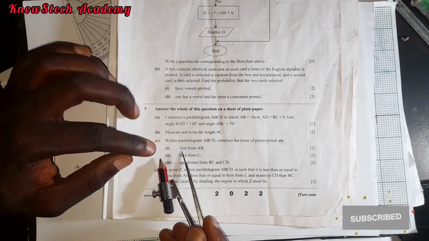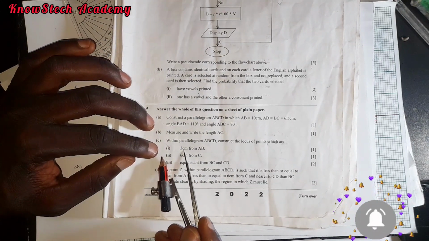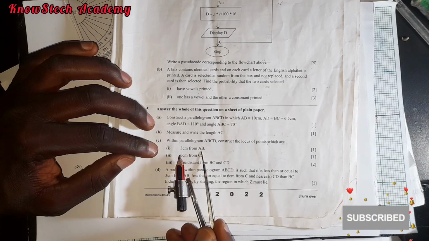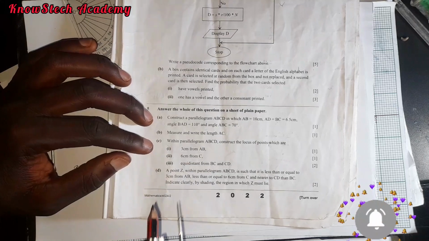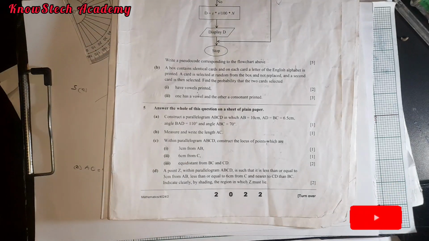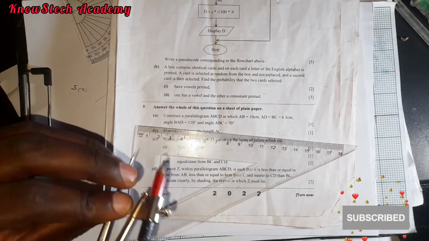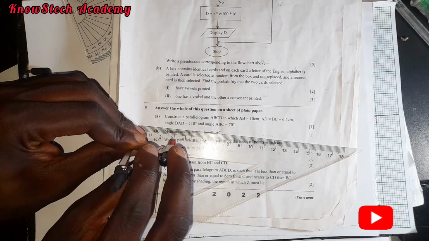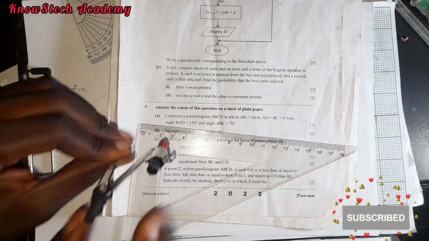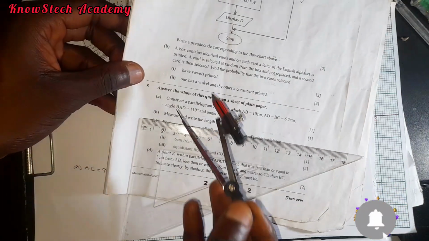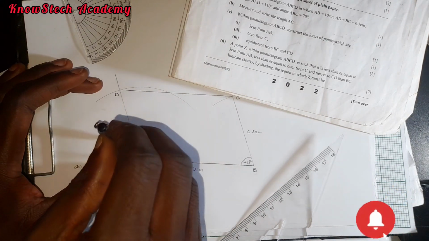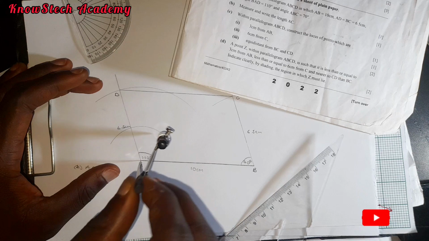So if you have the measurement this side and then you have double points here as AB, what you need to do is measure your 3 centimeters from the ruler, which is this one. Then since it's double, which is AB, you go on A, you bisect this line like this.